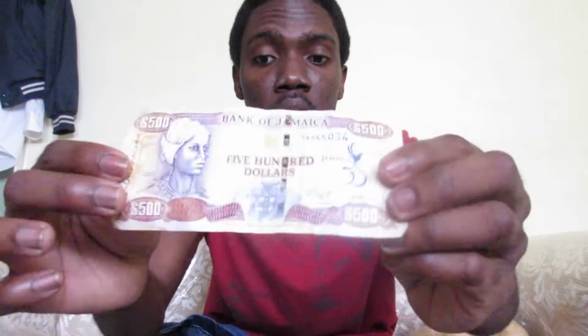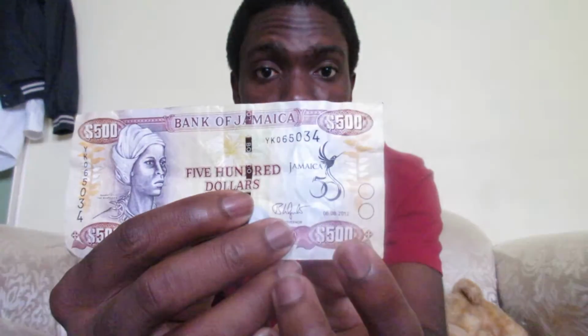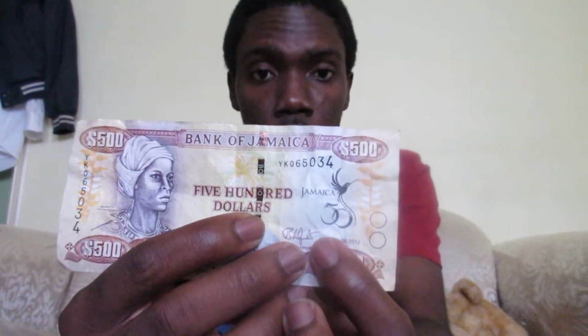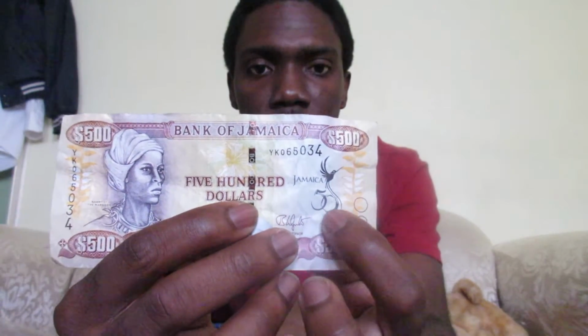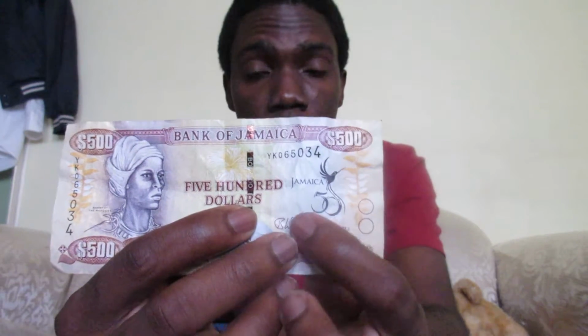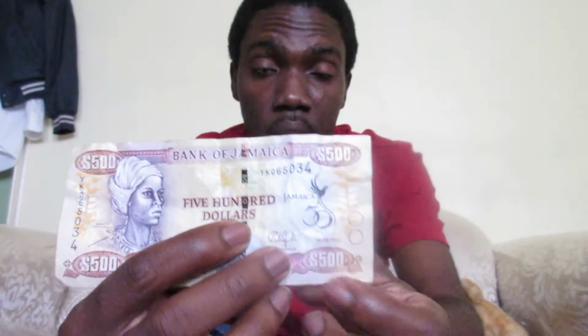And nowadays, most, if not all of our paper currencies, have what we call here the Jamaica 50 logo. Alright, so this marks when Jamaica became 50 years old in terms of being independent. There we have it. Now what can this buy?